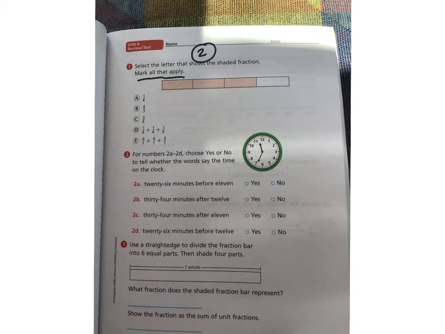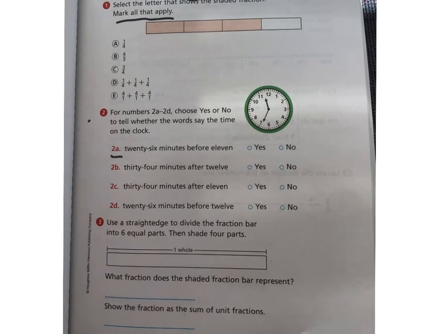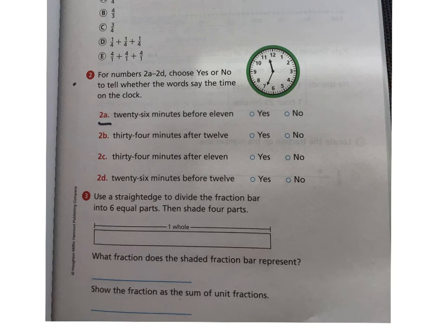Then when you get to number 2, you're going to be using, for numbers A through D, you're going to answer questions, yes or no, about the clock. So number 2A says, is it 26 minutes before 11? You're going to answer yes or no. You can't do both. Okay, so answer those questions about the clock.